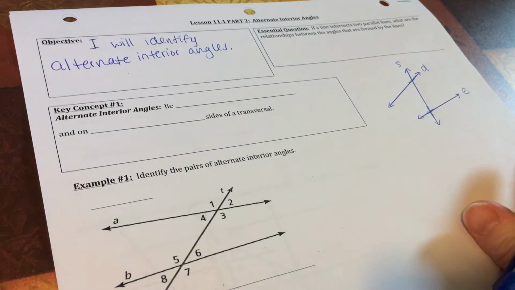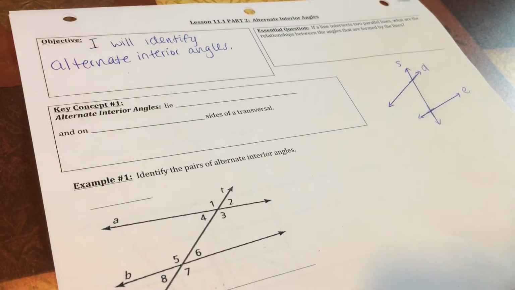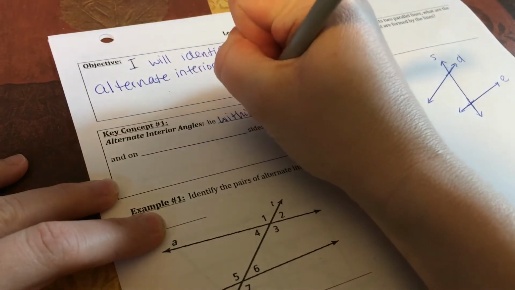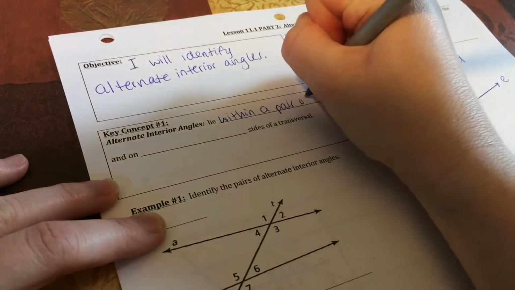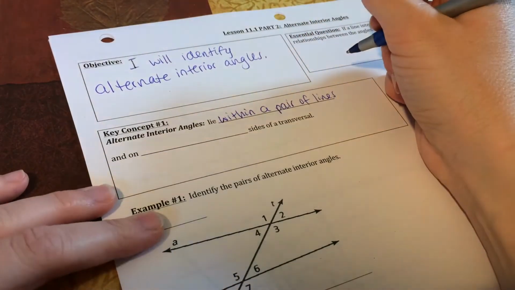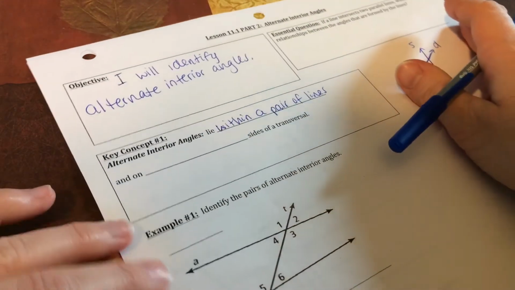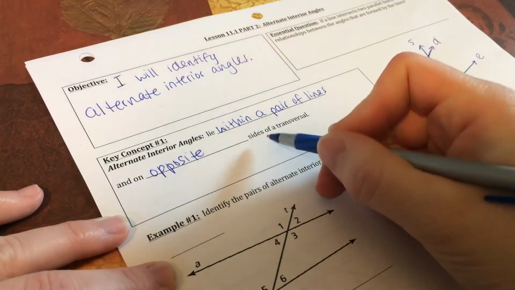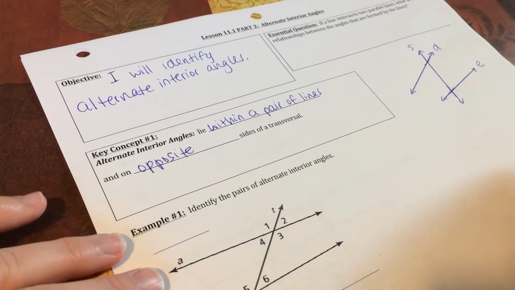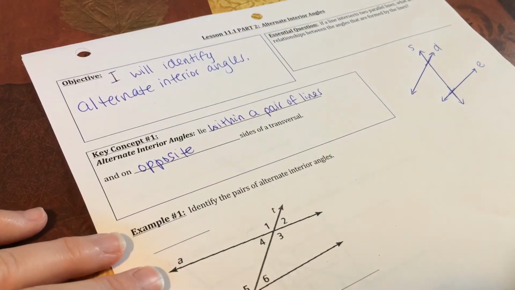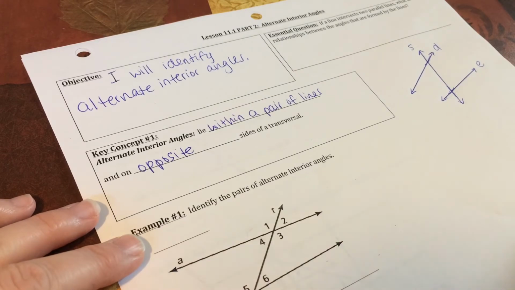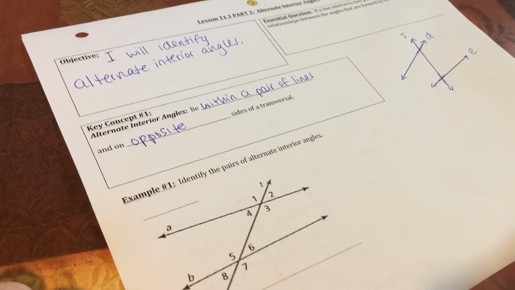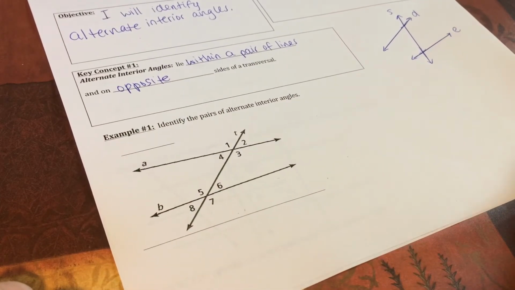Okay, so let's look at alternate interior angles. The definition of those is that they lie within a pair of lines and on opposite sides of a transversal. All right, so the alternate interior angles lie within a pair of lines and on opposite sides of the transversal. All right, so let's look at example number 1 to explain what I mean by that.